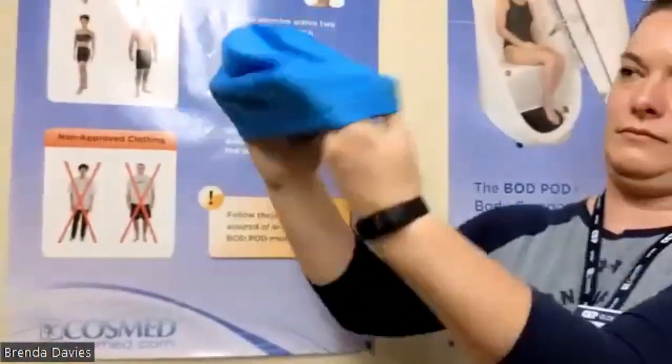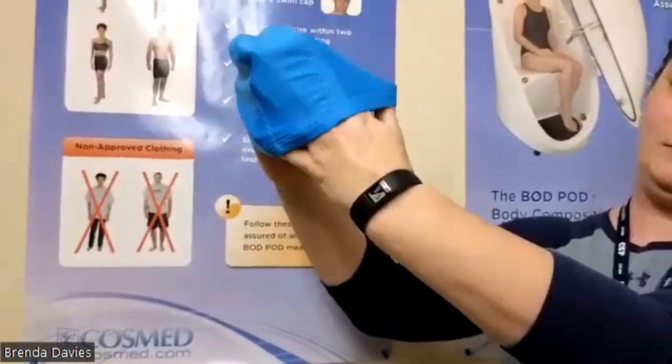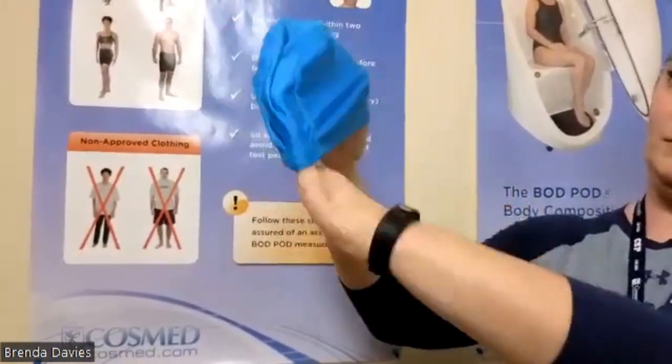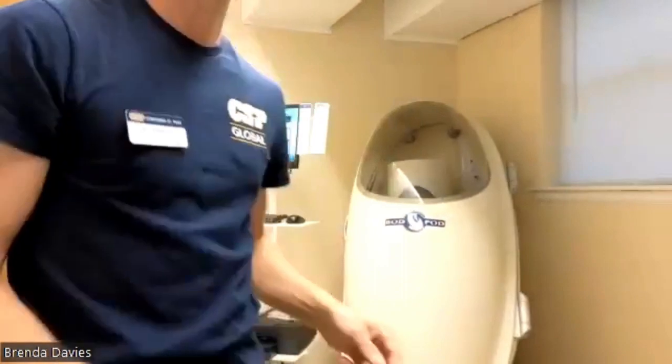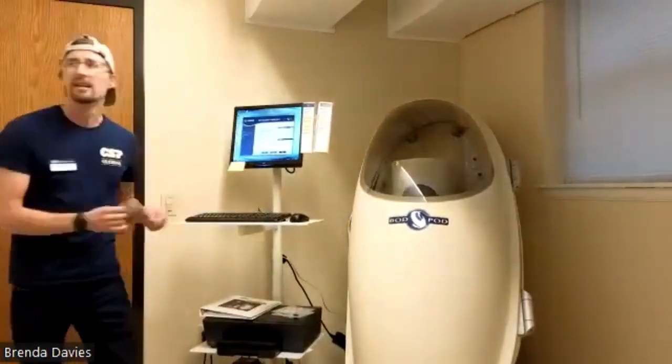You also want to make sure that they have a swim cap to compress the air that's in the hair of the individual. And so we're going to have that for Anna as she's going to get ready for the Bod Pod.